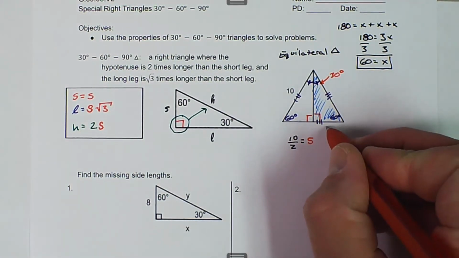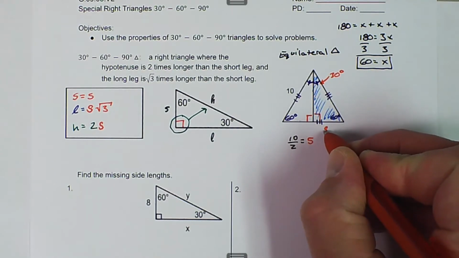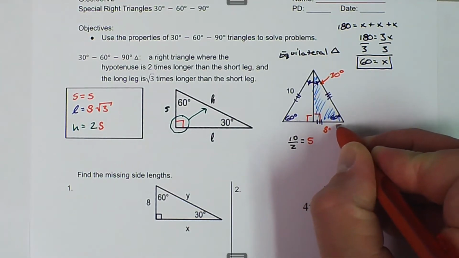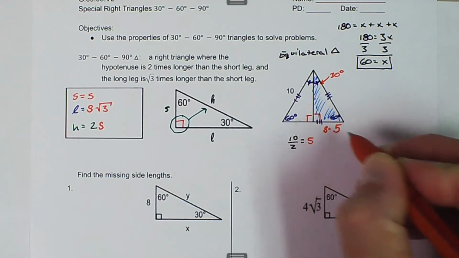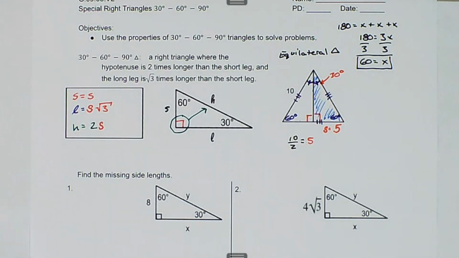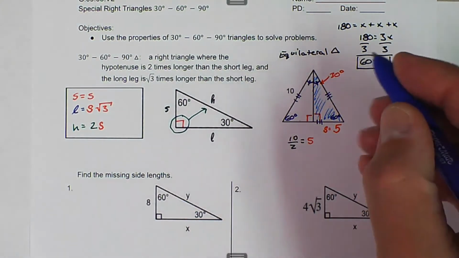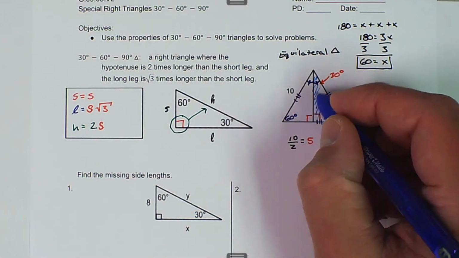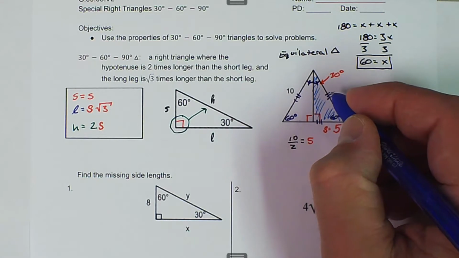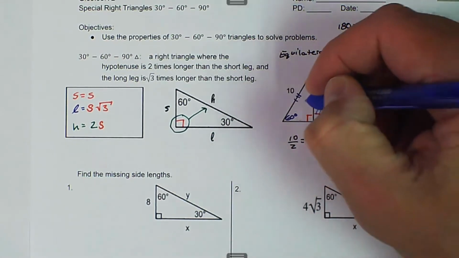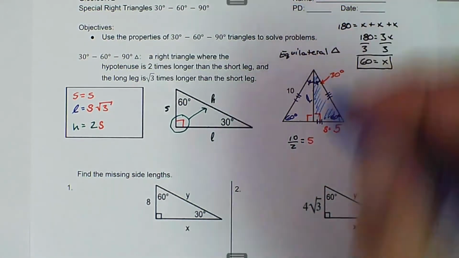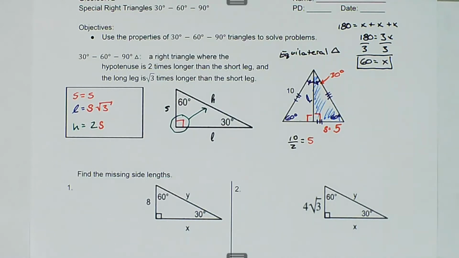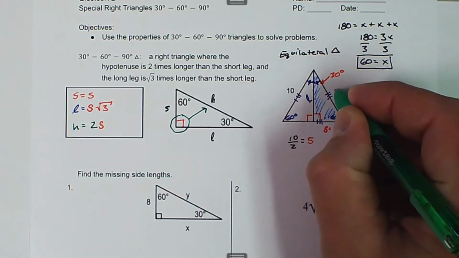So our short side is going to be equal to 5. Our long side, we don't know what that is just yet. So we'll have to calculate that one. But this is going to be our long side. And our hypotenuse is 10.